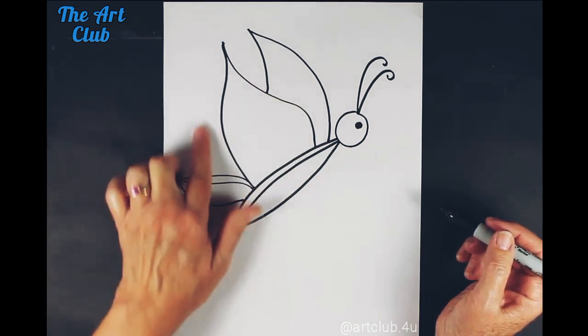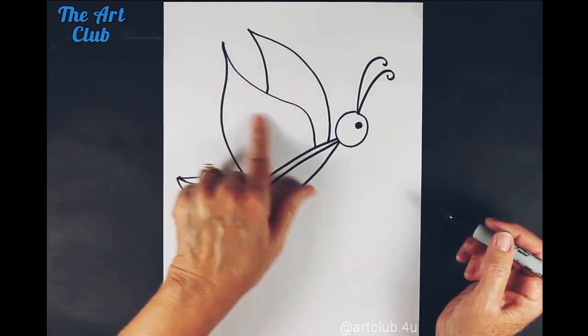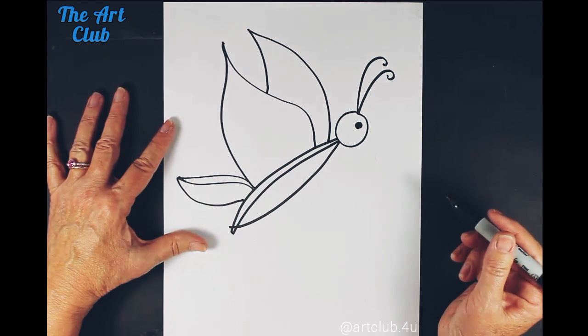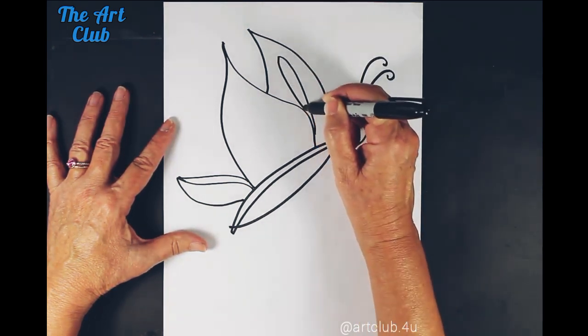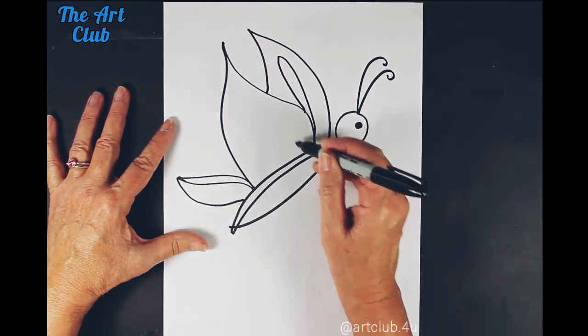Now you can add any designs that you like into the interior of your butterfly wings. So I think what I'm going to do is keep it simple. I'm just going to make some curved lines, some loops.